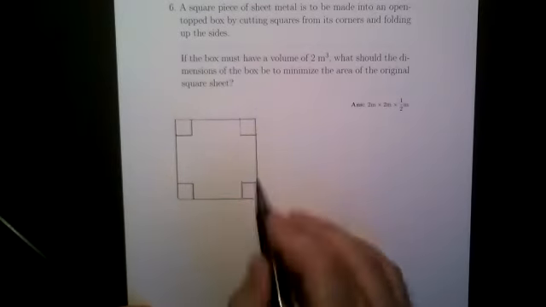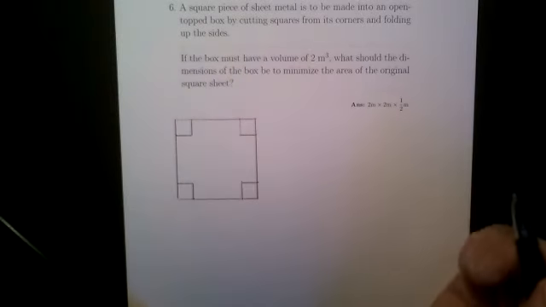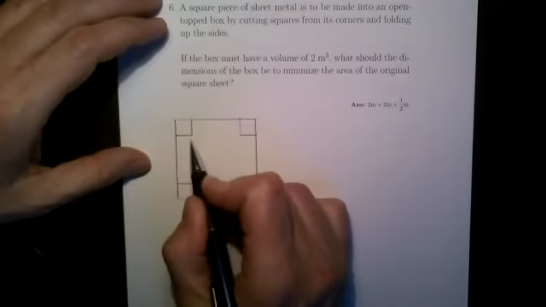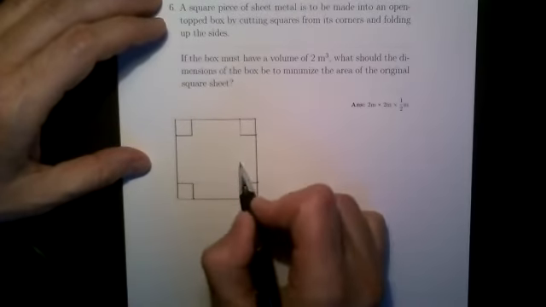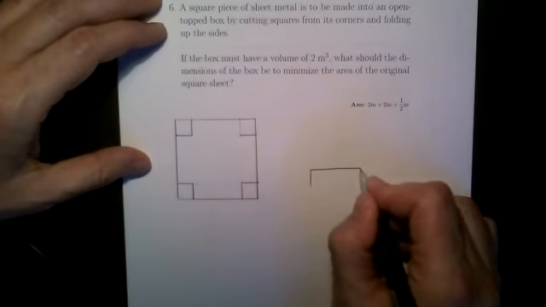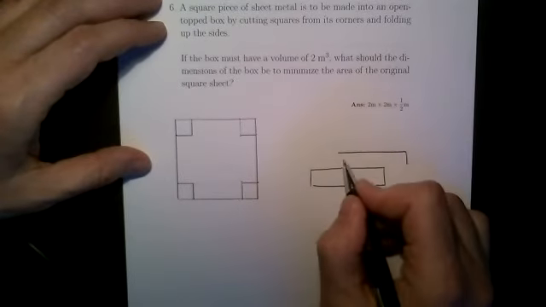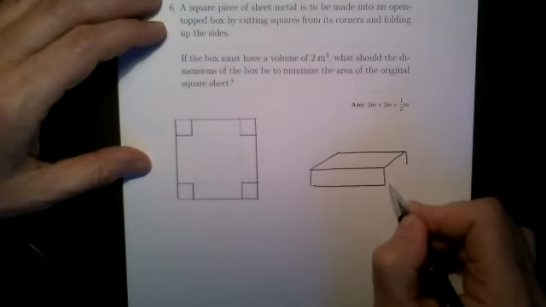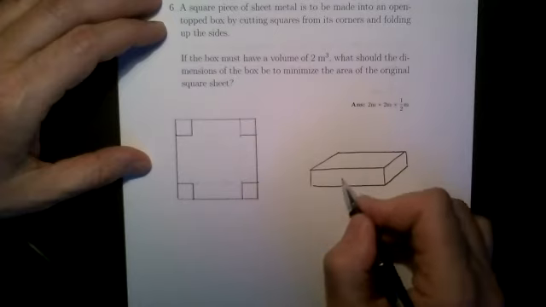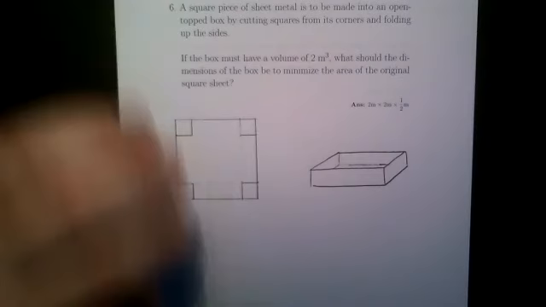We have a square piece of metal, and we're cutting off a square from each of the corners, and then we're going to fold it along here and here, and we're going to form an open top box like this. Not a very good drawer. Whatever, something like this, okay? That's what's gonna happen.